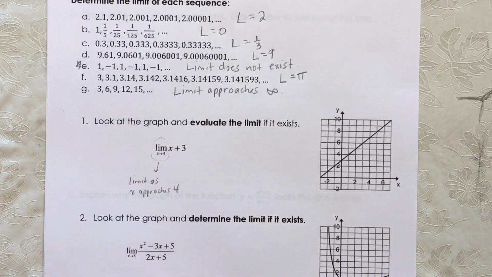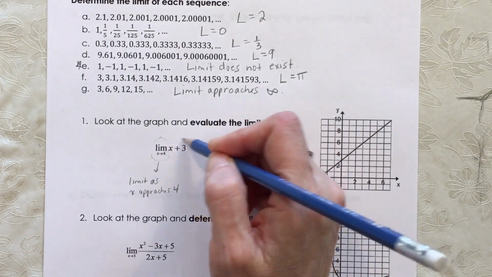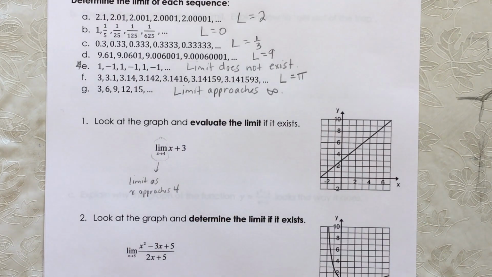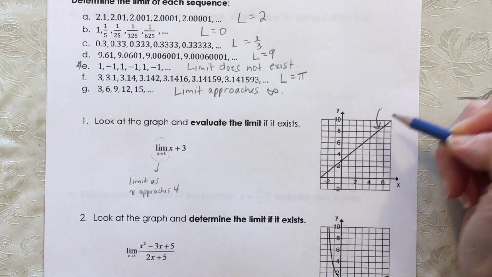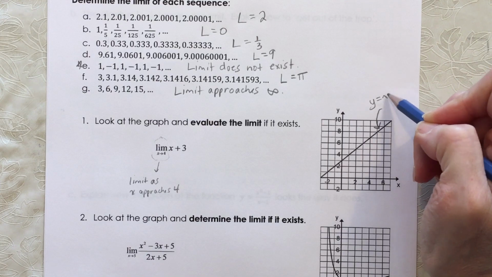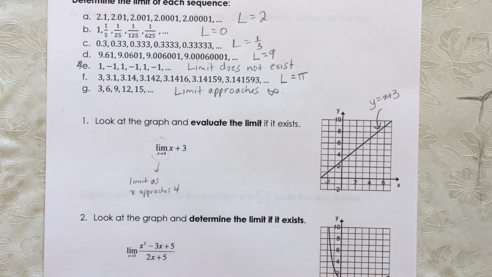So when you see that, you want to say to yourself, the limit as x approaches 4 of x plus 3. So if you see here, this line drawn in the graph here would be the line y equals x plus 3. Okay, and then it says the limit as x approaches 4.